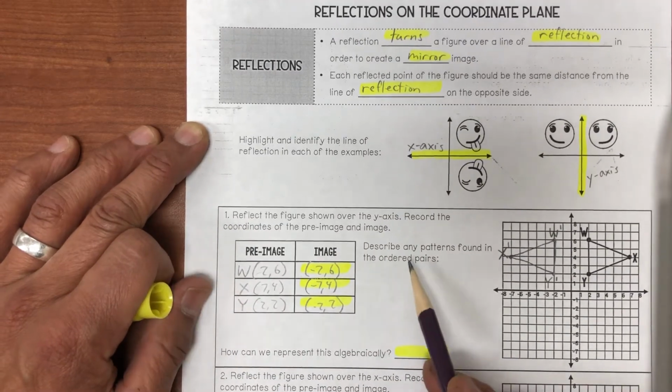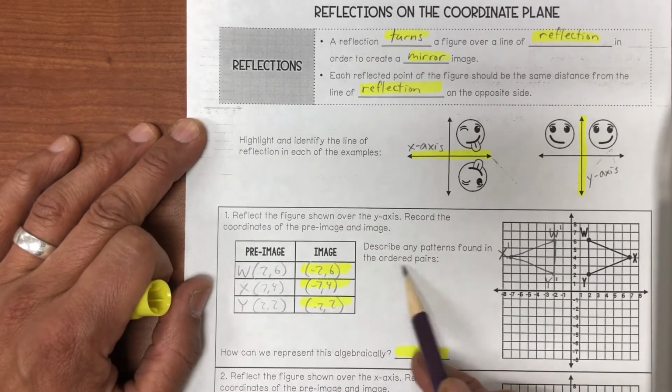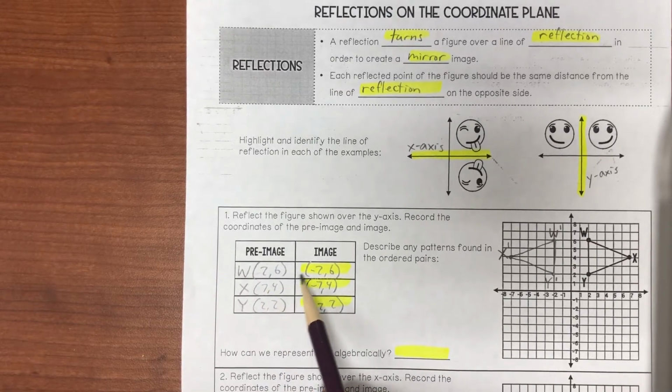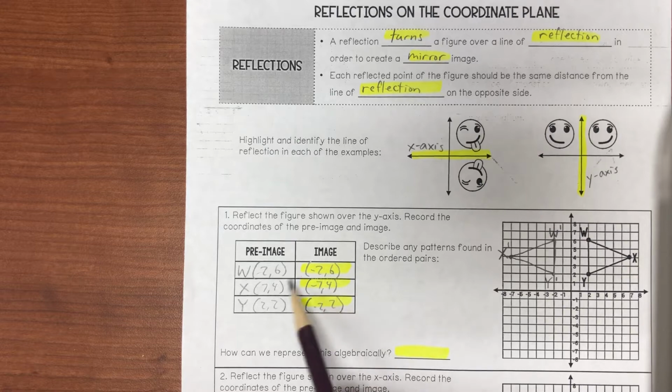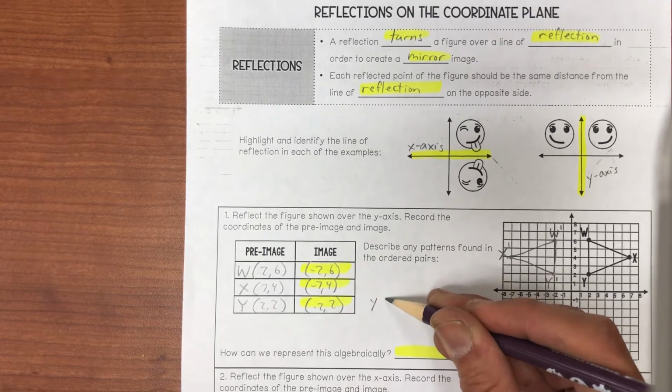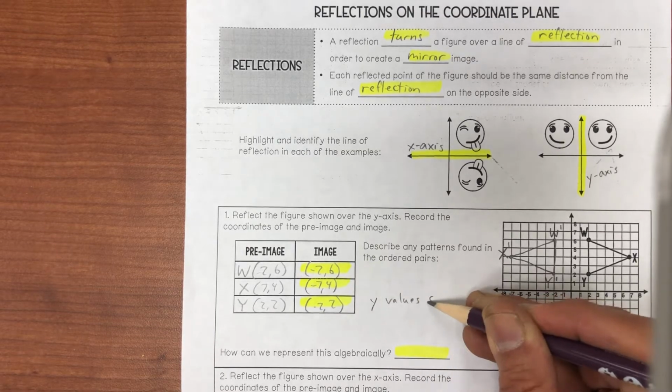Okay, describe any patterns found in the ordered pairs. Let's look at the pre-image and what it became. What do we notice with the numbers here? It looks like all the Y values stayed the same.